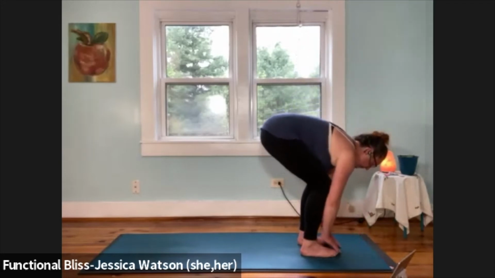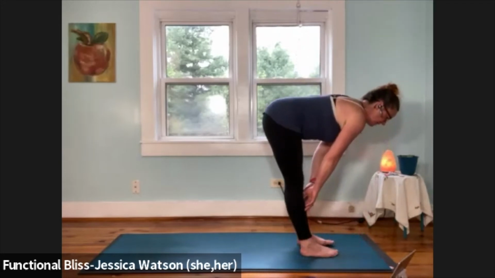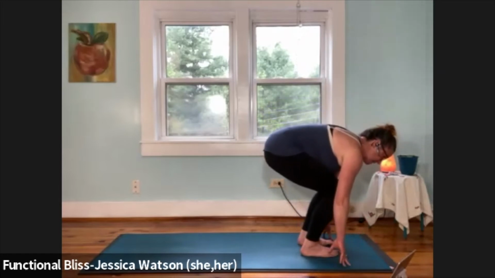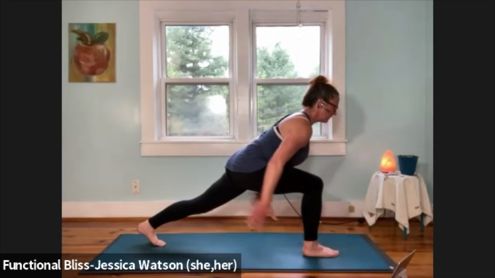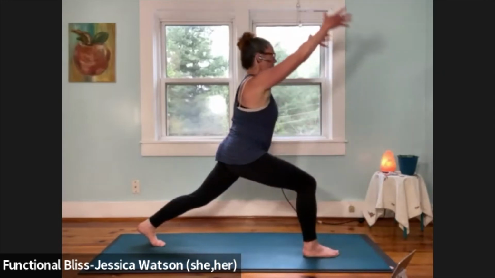Inhale, half forward fold. Exhale to soften down, left leg back. We're coming through that crescent lunge. So we step the left leg back, lift the fingertips up, find your stability first. If it feels good, float the arms up.